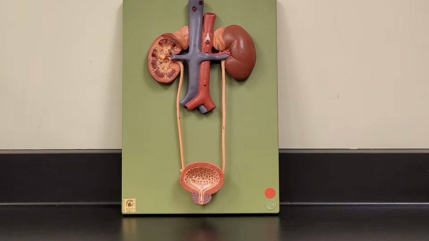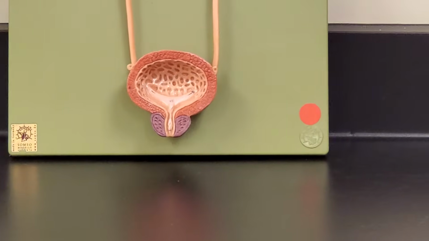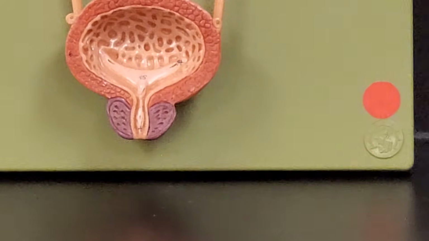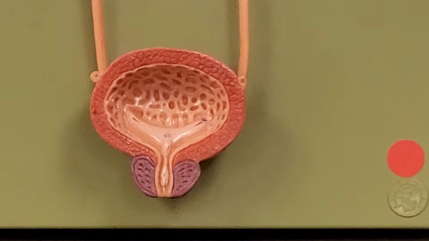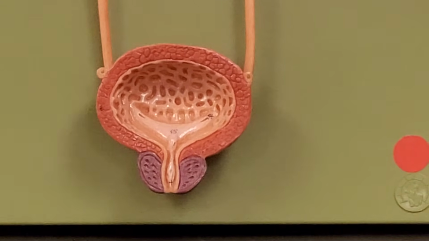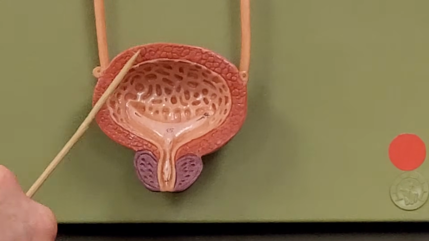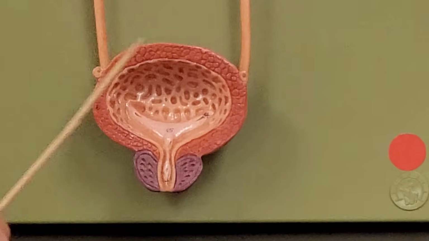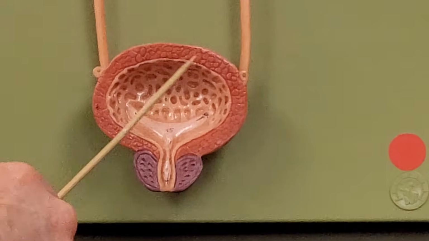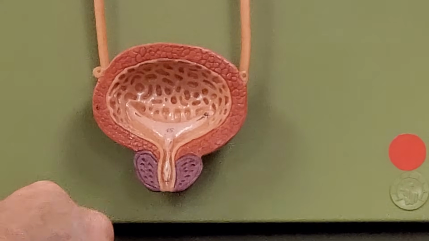Now for this model, I'm going to zoom in on just the bladder and the urethra for a second so that we can cover all the structures on the urinary bladder, and you can get a really good picture of them. Sorry for my shoddy camera work. All right, so when we look at the urinary bladder, this thick wall of muscle right here is called the detrusor muscle. And that muscle literally squeezes the piss out of you. That's the muscle that contracts to compress the bladder to squirt urine out the urethra.